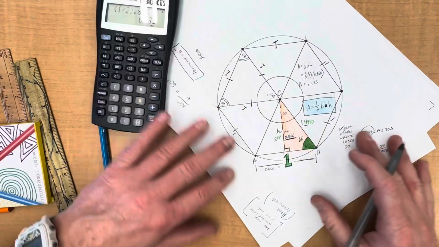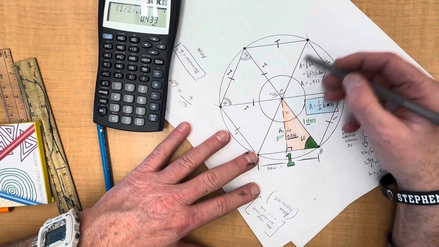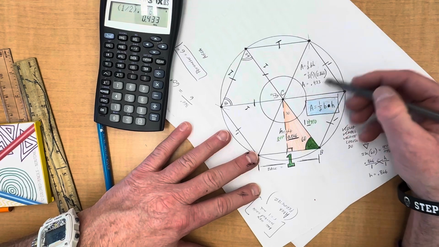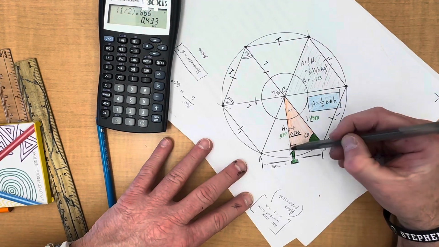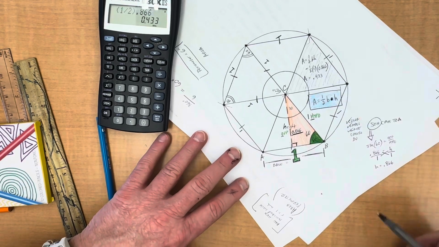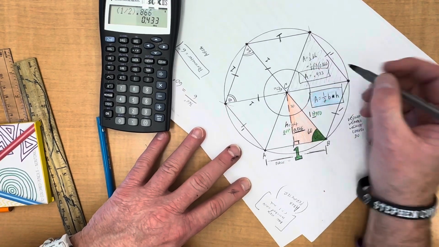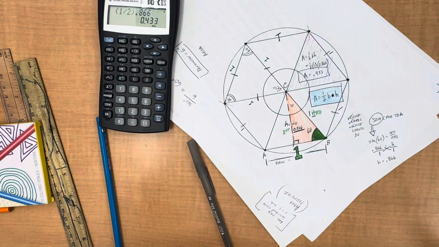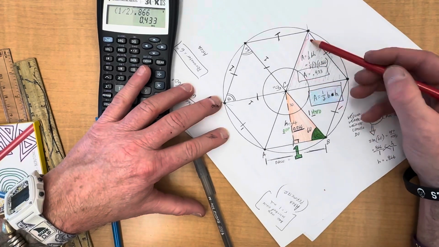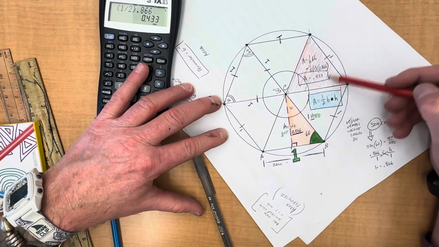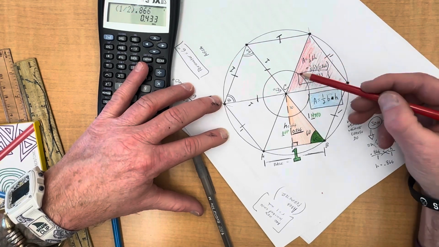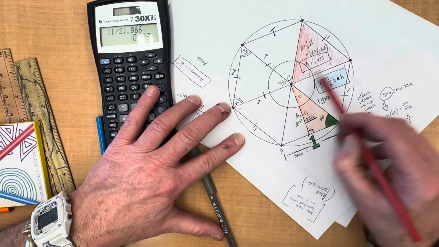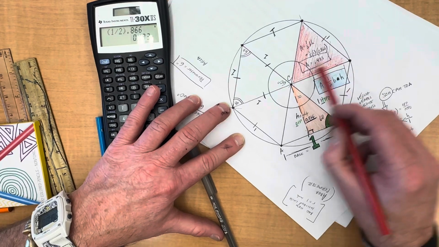0.433. Now, that's of an entire triangle, right? 1/2 the base times the height. So your whole area is 0.433 of this triangle in red, which I'm shading in red right here, just to help me visualize it.